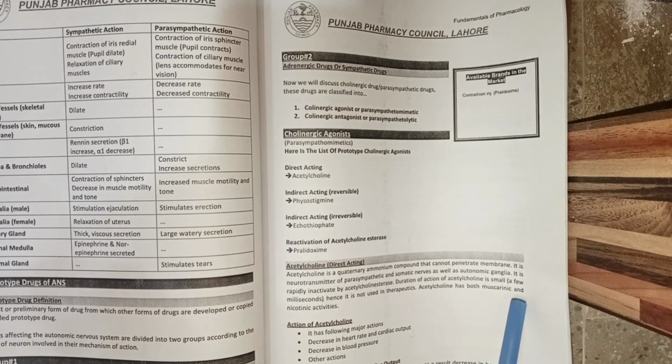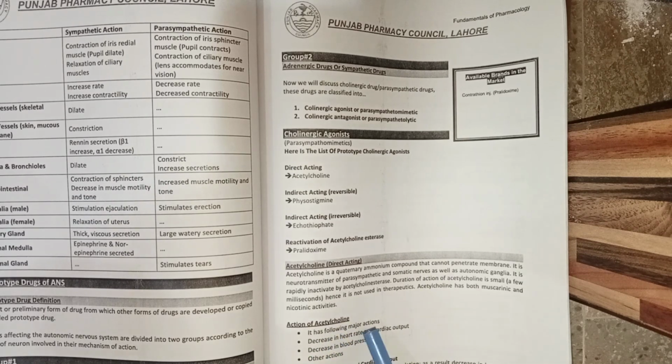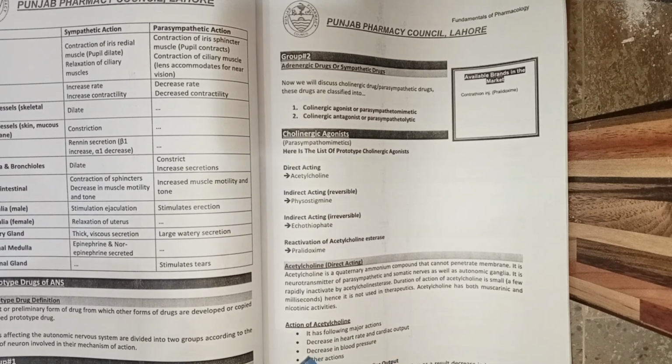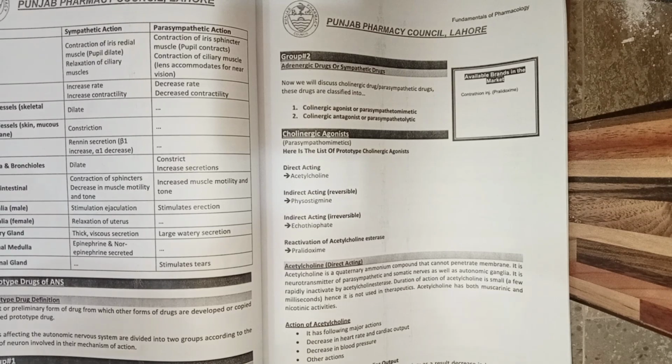Acetylcholine has muscarinic and nicotinic activities. Action of acetylcholine: it has the following major actions: decrease in heart rate and cardiac output, decrease in blood pressure.